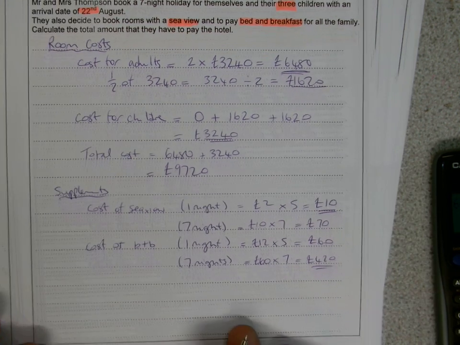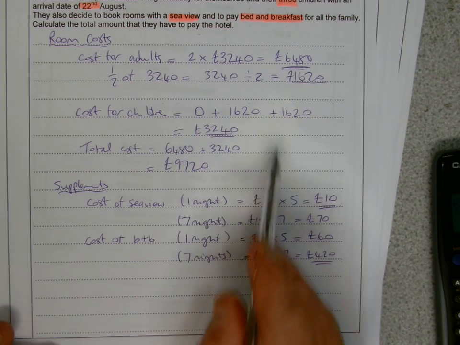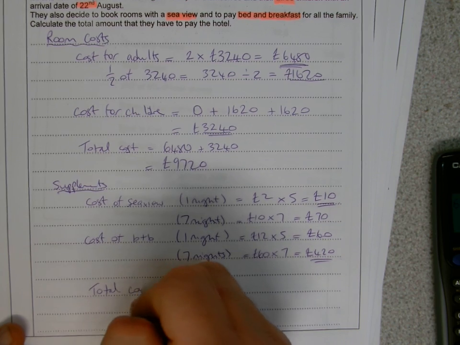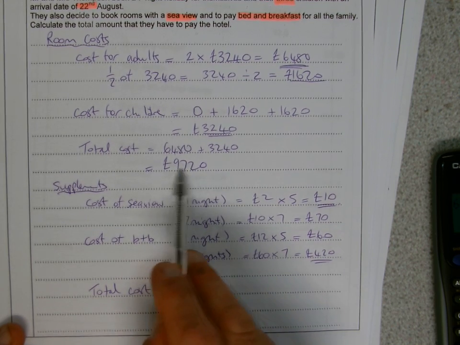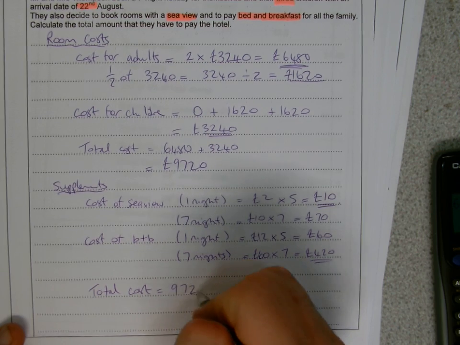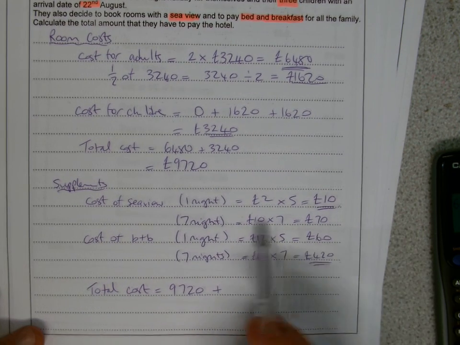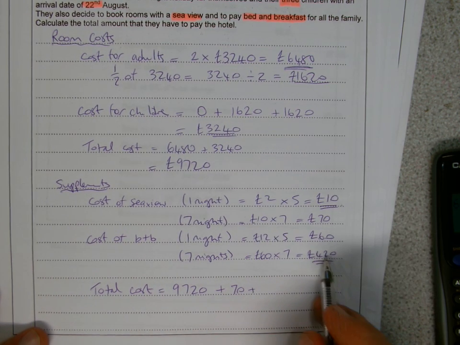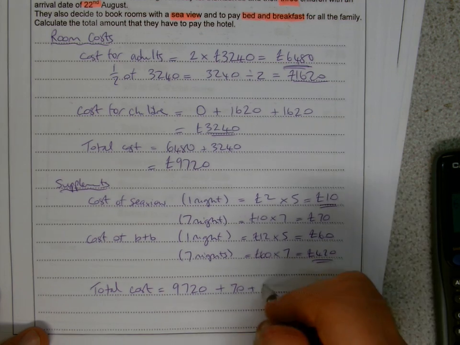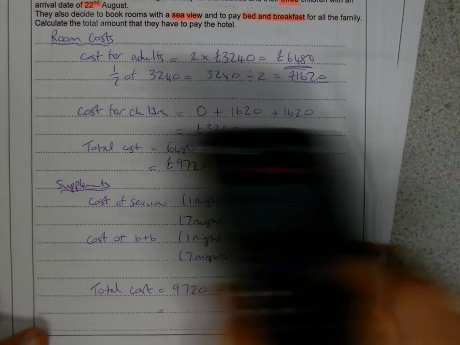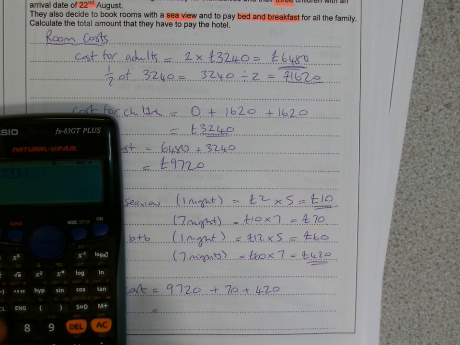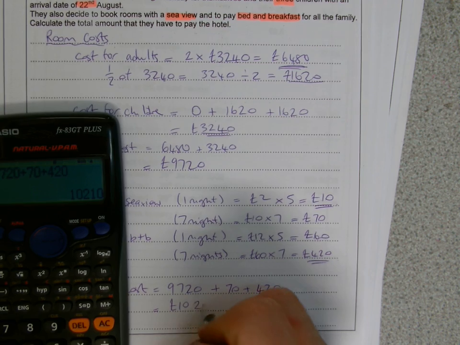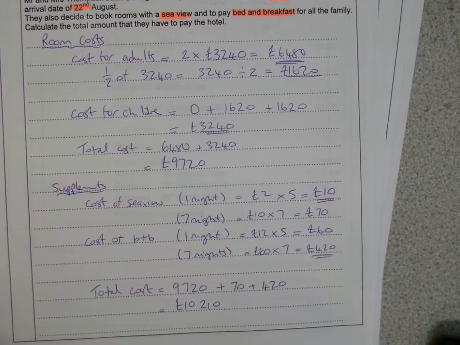Now, to get the overall total cost, we've got to be careful what we've added up, and I've underlined things here, and you might not necessarily want to include them. So total cost will be the cost of the room, which was 9,720, plus then the cost of the sea view, which was £70, plus then the cost for the bed and breakfast, which is 420. So 9,720 plus 70 plus 420, and that comes to £10,210. Very expensive holiday there. And we're done.